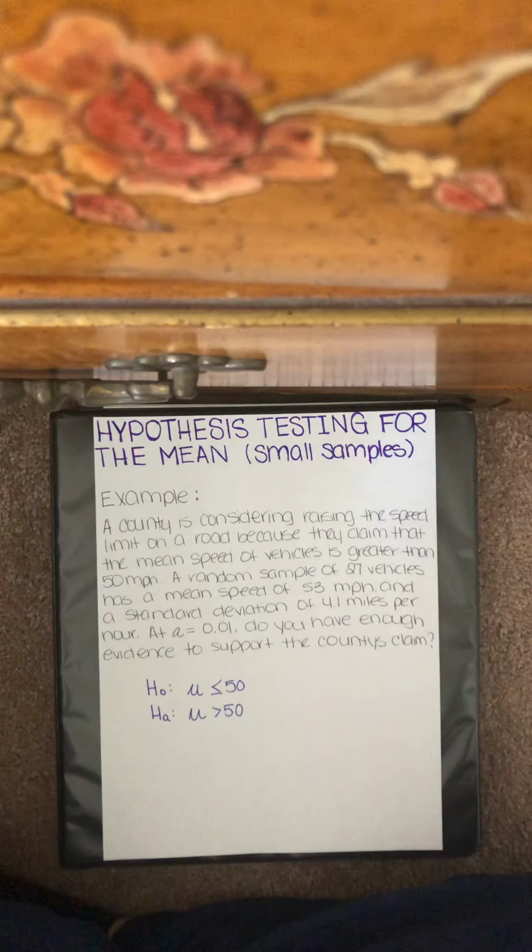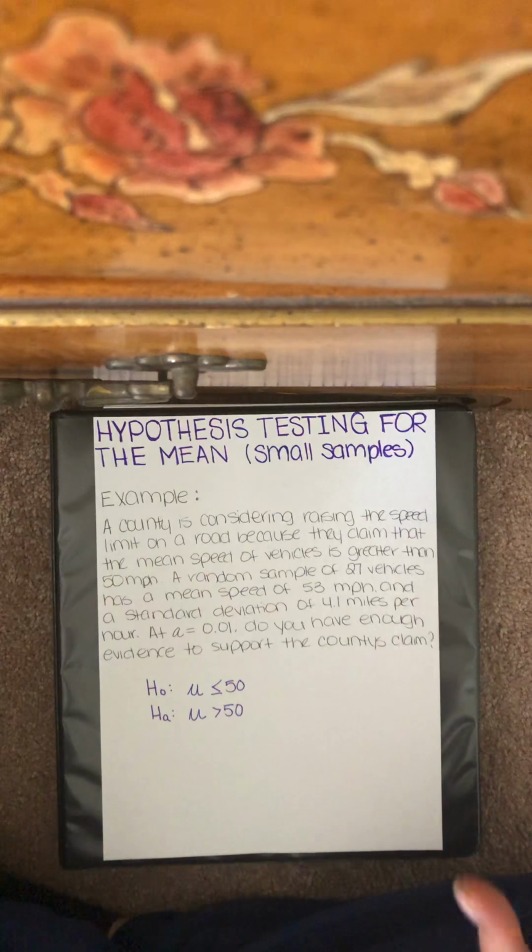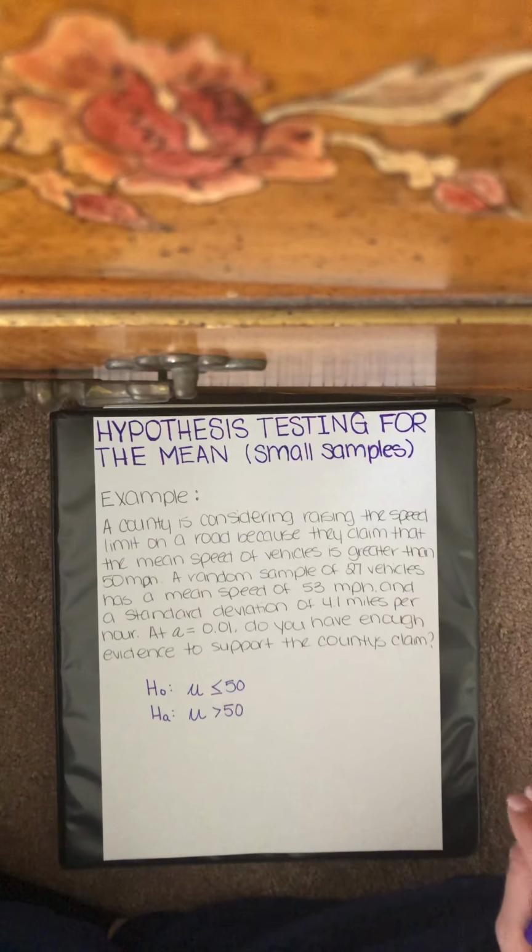So since the county believes that the speed is greater than the posted limit, we know that this is going to be a right-tailed test.